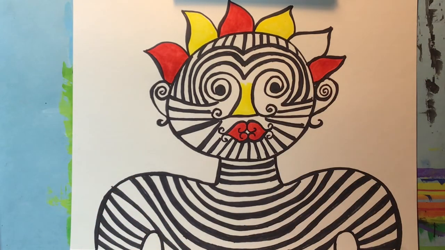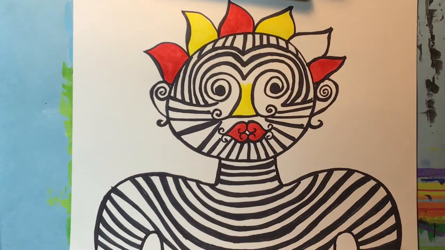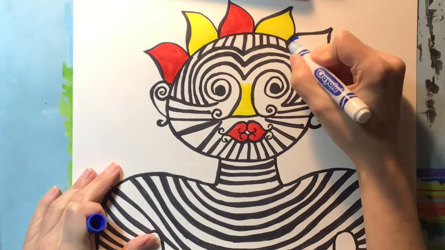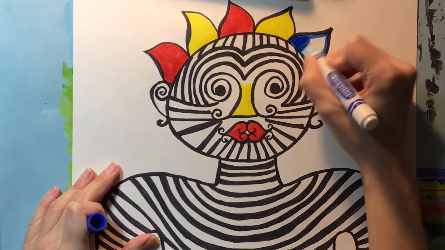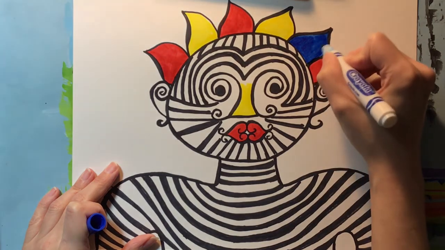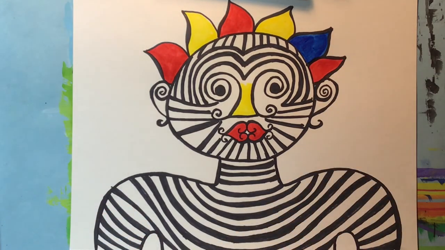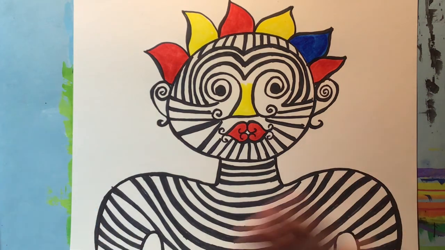Okay. And then all that's left is blue, and there's not a whole lot of blue in my picture, but I'm going to make this part blue here. Okay, so those are my choices for colors. This is my artwork, but your artwork could look totally different. You might do your colors differently. You might do your lines differently. I'm really excited to see what your work looks like.